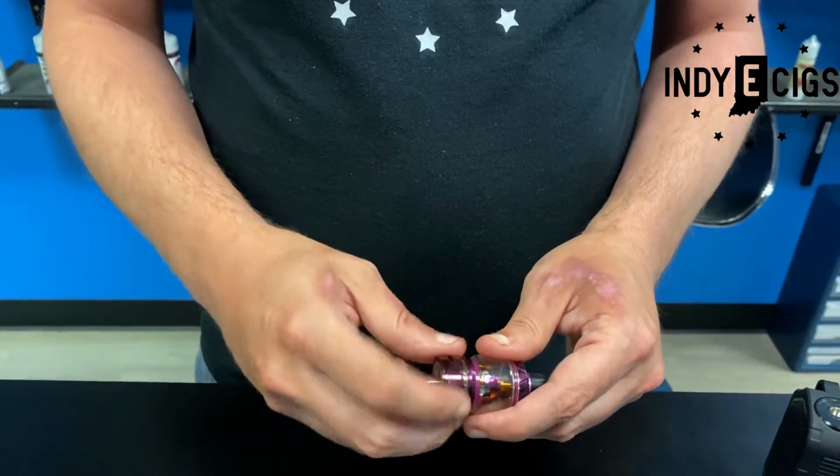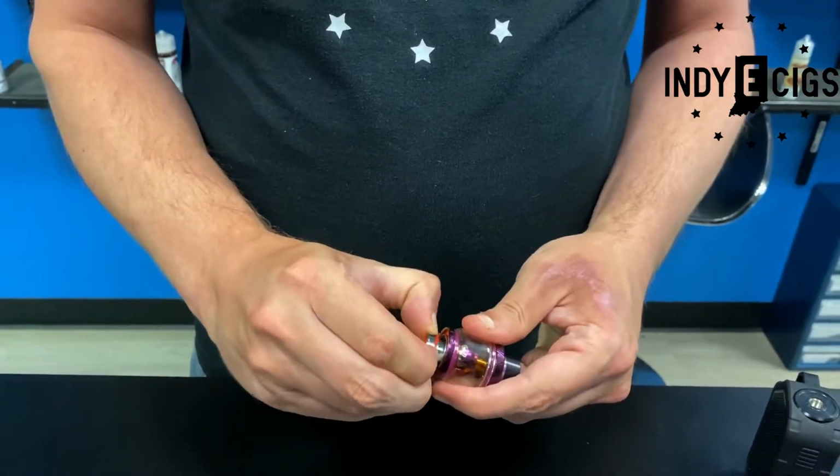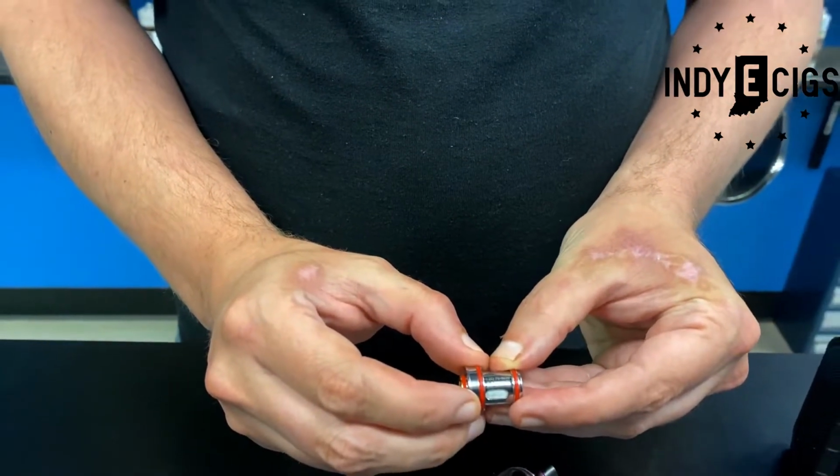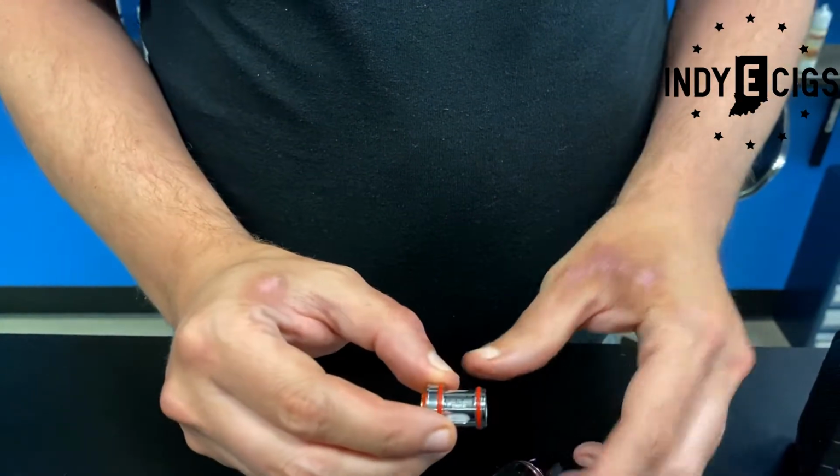All right, guys, it's Jake over at Pendleton Pike location. Today, we are going to talk about ohms. Your ohms are your resistance. They are labeled on your coil. Right now, we're working with a Crown 4. We're looking at a 0.2 coil, which runs 70 to 80.